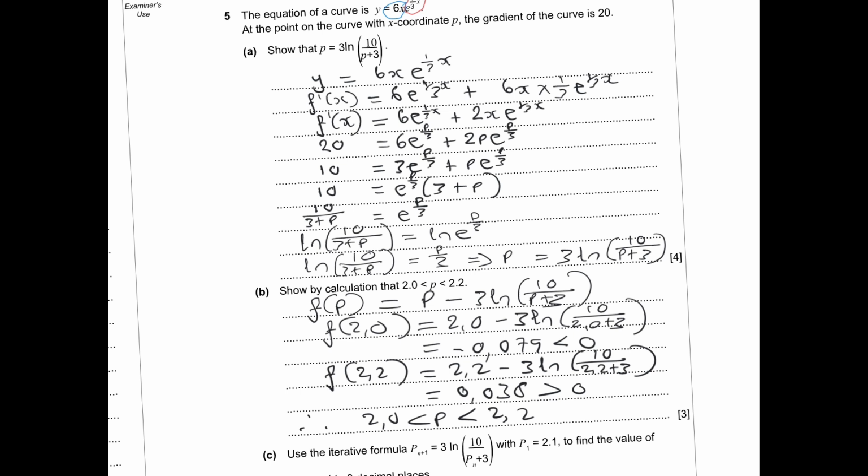We need to make sure that we show the substitution here, and of course we need to indicate that this is less than 0 to say that it's negative, greater than 0 is positive, and of course you always need to make sure that you give us the conclusion, which is this one here.